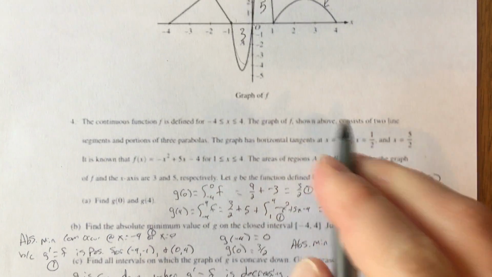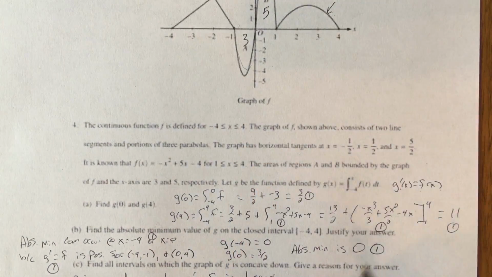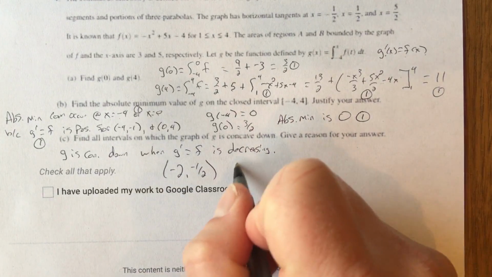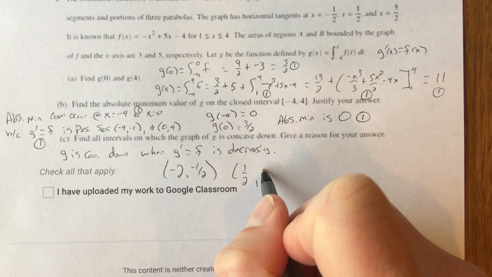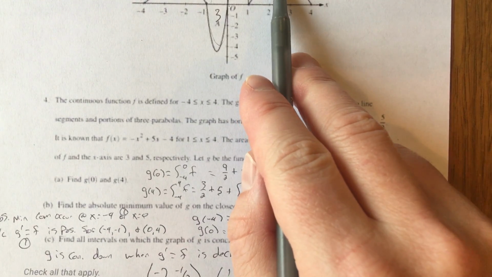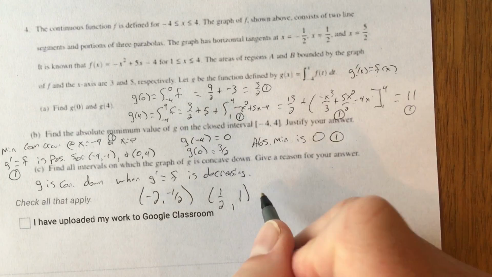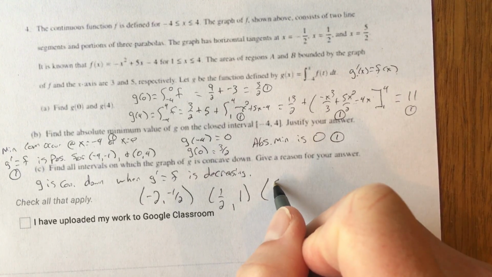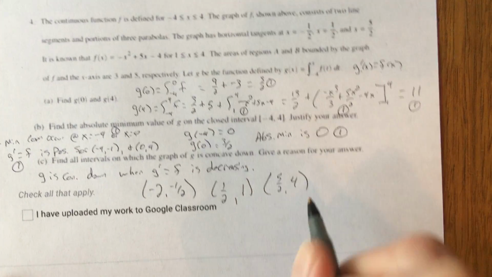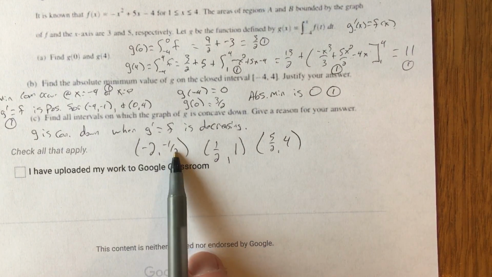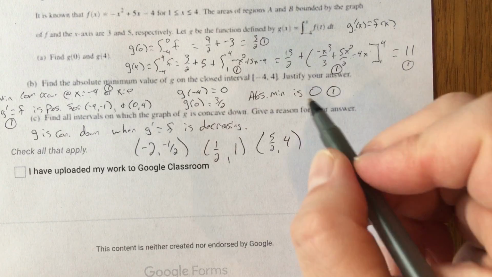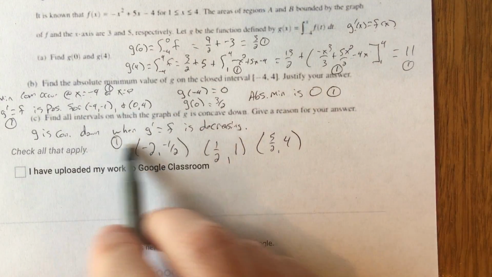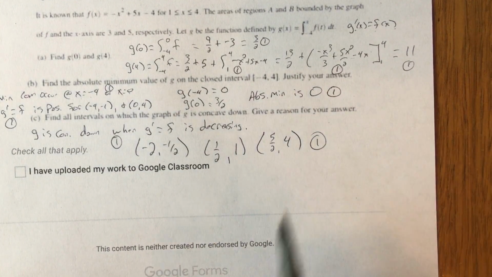I write that down, and then from 1/2 to 1. And then we have a third time at 5/2 to 4. So there are 3 intervals: -2 to -1/2, 1/2 to 1, 5/2 to 4. You got a point for saying this part and then a point for saying that part.